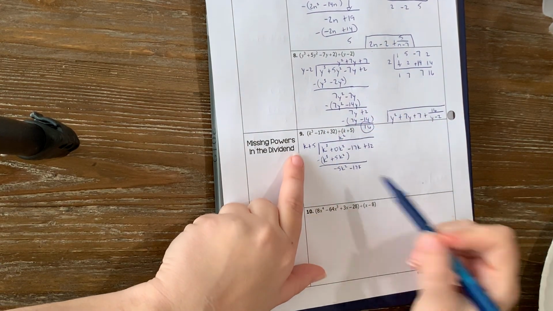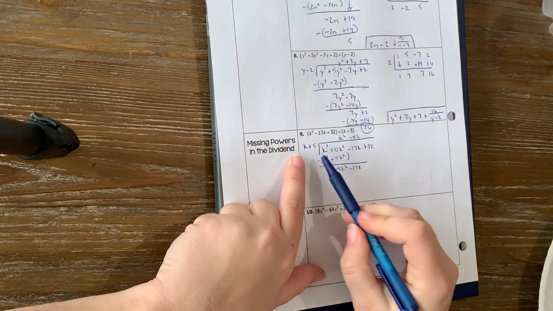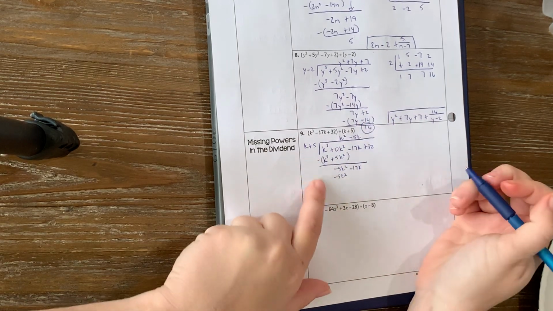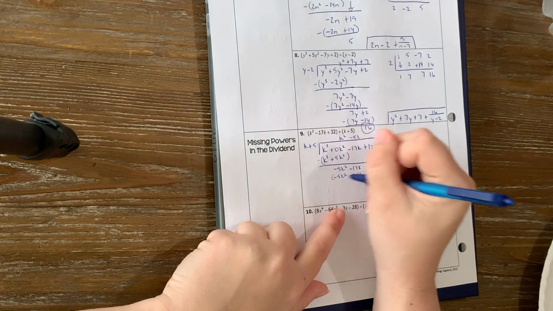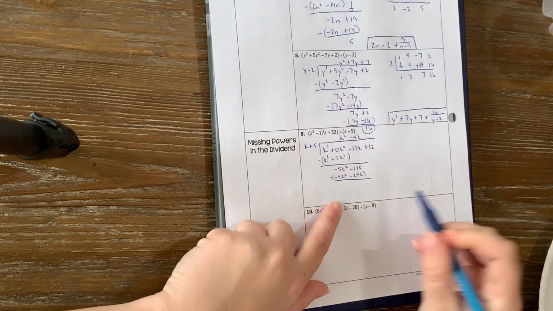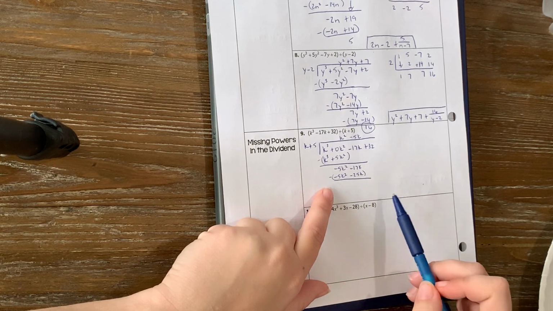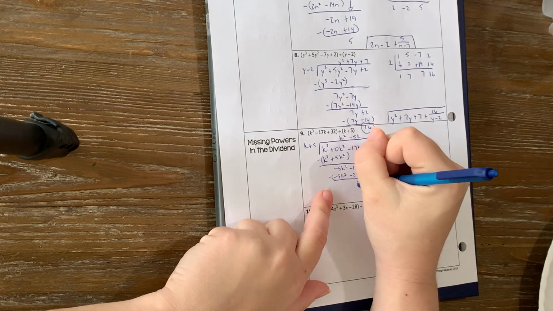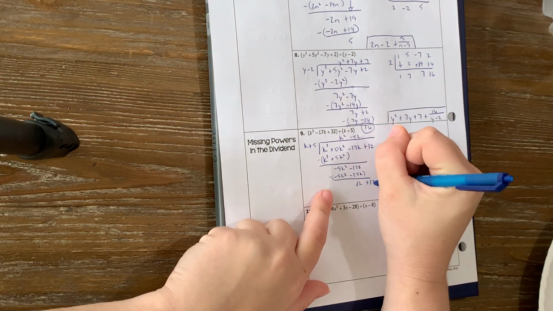What do you multiply times k to get negative 5k squared? Negative 5k. K times negative 5k is negative 5k squared. 5 times negative 5k is negative 25k. Then we subtract. Negative 5k squared minus negative 5k squared cancels. Negative 17k minus negative 25k is 8k. Then we pull down the next part, so plus 32.